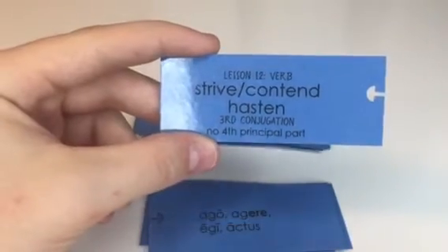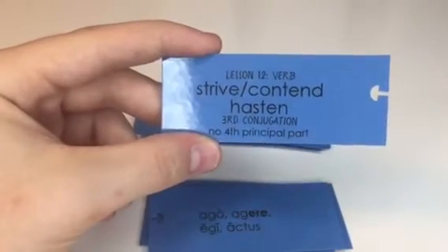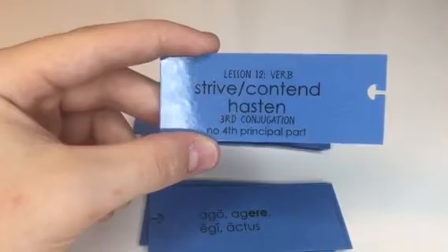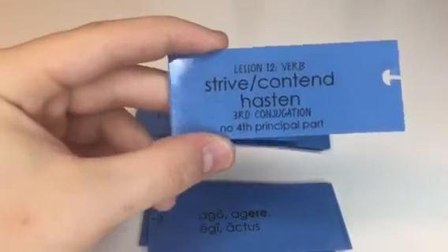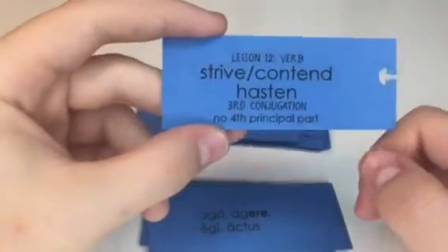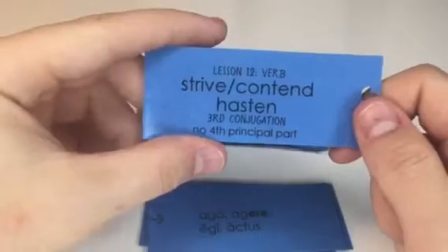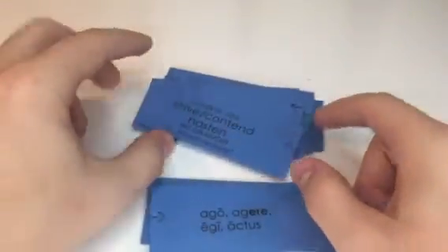And then striving is almost like fighting, but not quite. If you strive to do something, you're working hard at it. And then hasten is like moving quickly to do something. So they're all a little bit different. But if you can remember contend first, then you may just have to connect strive and hasten with contend there. But you'll catch on the more you use it.